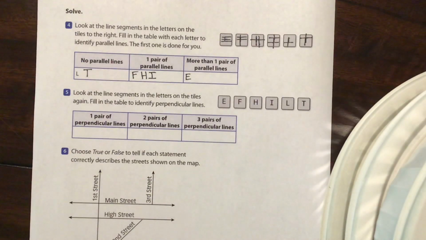Number 5. Look at the line segments in the letters on the tiles again. Fill in the table to identify perpendicular lines. So now we're looking for how many pairs of lines cross one another at a perfect 90-degree or right angle.